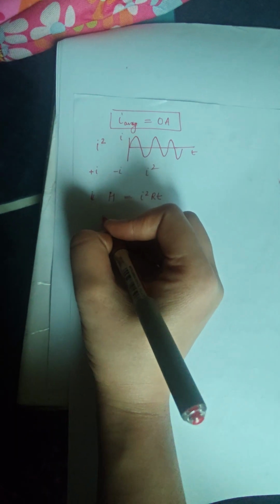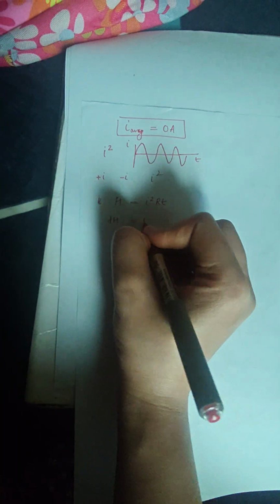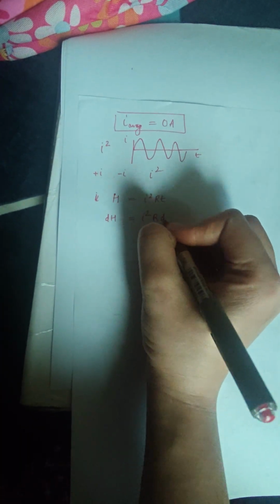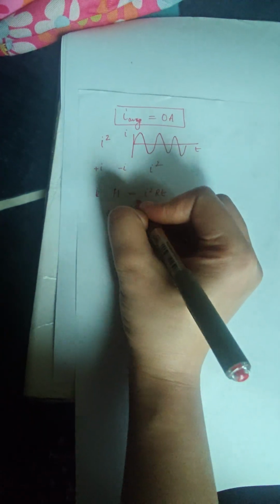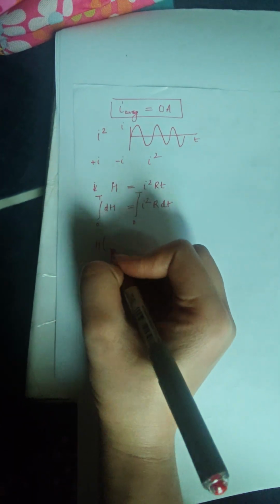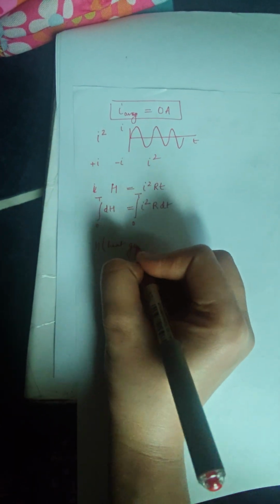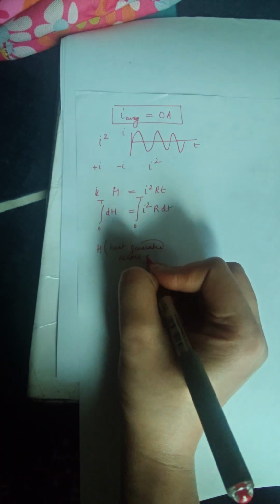Yes, and if I have to calculate the small heat generated, let's say dH, I'll make it as I square R dt. And now I have to integrate it over one complete cycle, that is 0 to T, and this is 0 to T again. So this is your heat generated across one cycle.